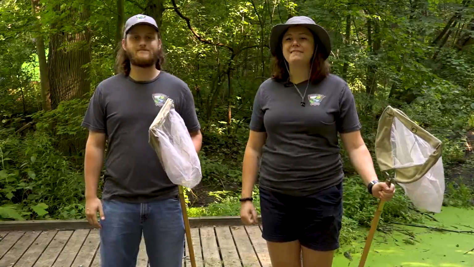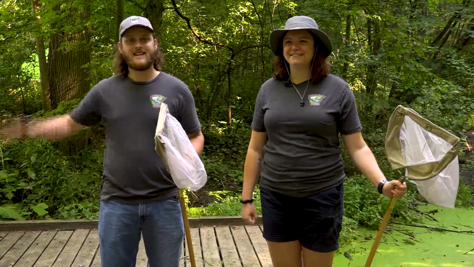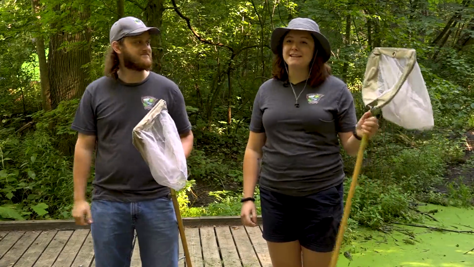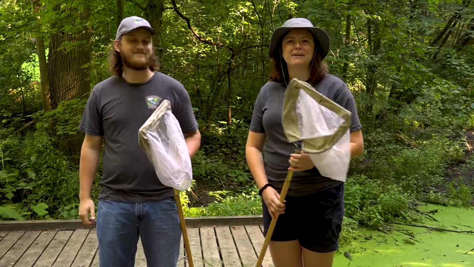So I've enlisted the help of Gerrit, our conservation lands technician. Hi everyone. We're going to use our dip nets to scoop through the mud and look for benthic macroinvertebrates.